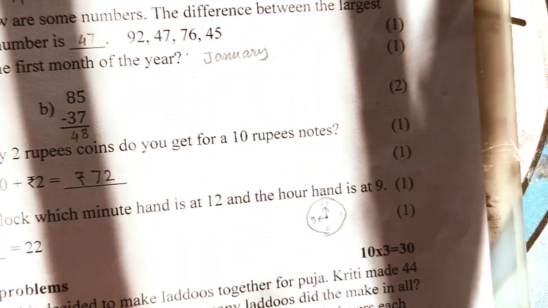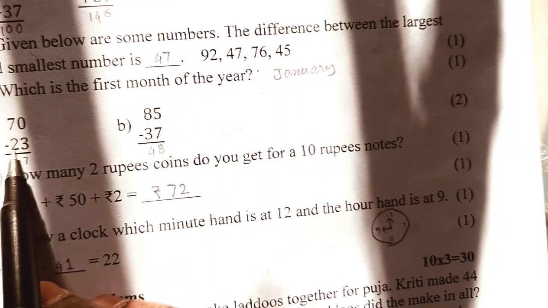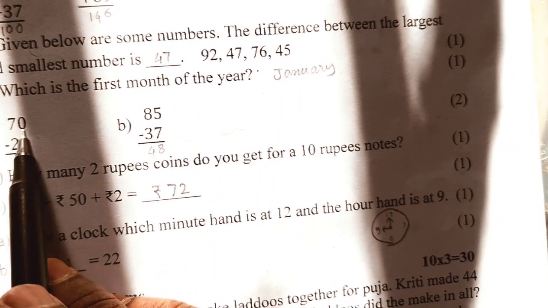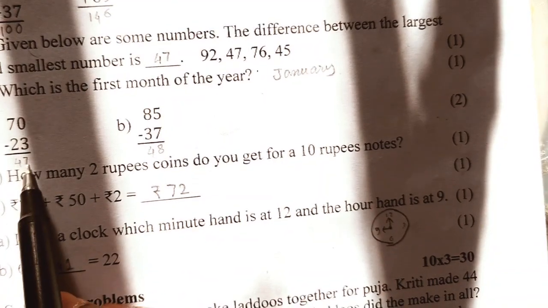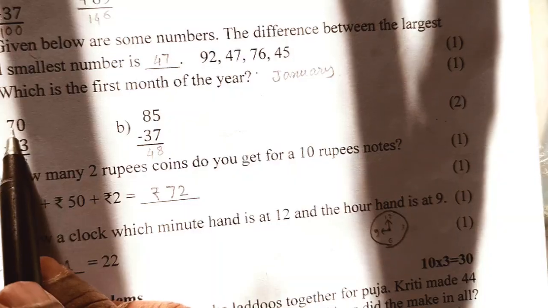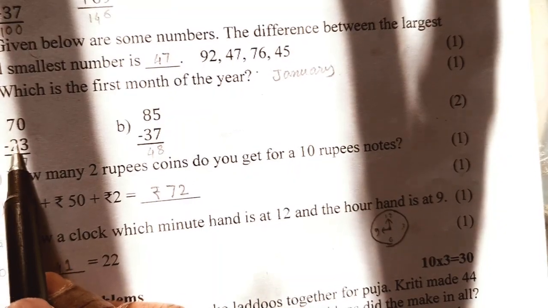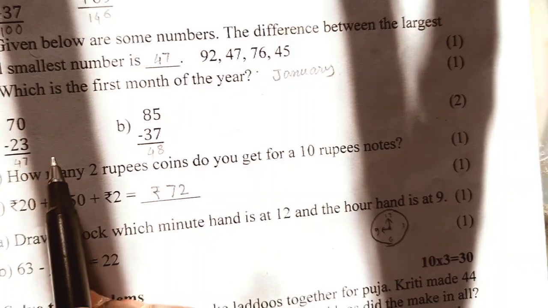Okay, question number 8. 70 minus 23. Okay, if we subtract them, 3 from 0 cannot be done, so 1 is reduced from the 7, then after that 10 minus 3 is 7, then 6 subtract 2 from the 6 will be the 4. Okay, 47 is the right answer.